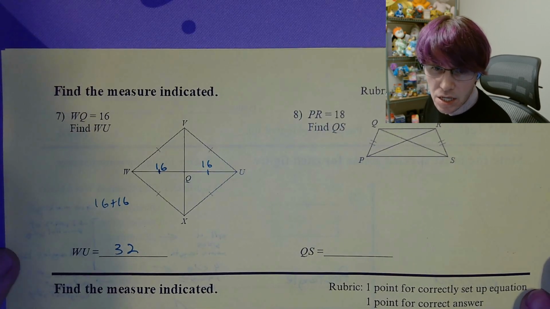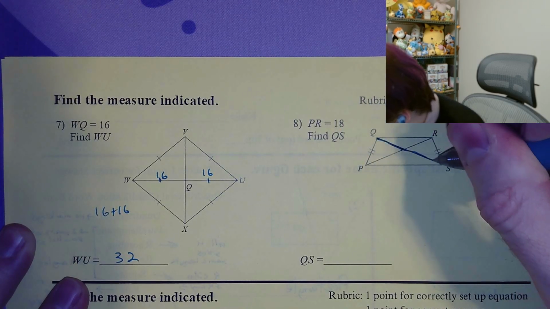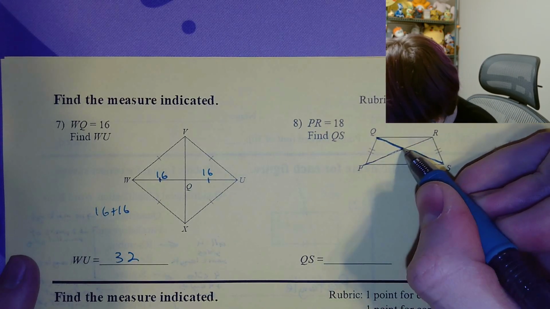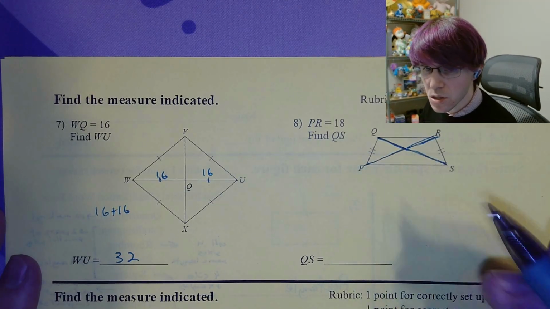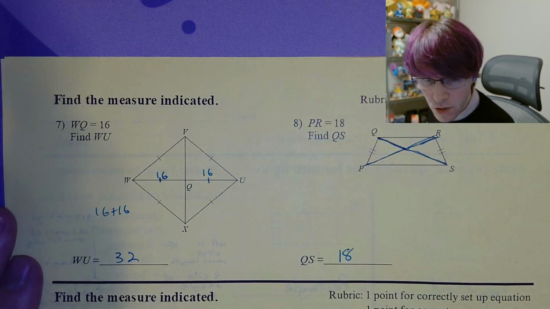Question number 18 now. On question number 18, it asks you to find QS. So QS is this length here, and that's what you're trying to figure out. You're told that PR, this length over there, is 18, but it's an isosceles trapezoid. Isosceles trapezoids have equal diagonals, and therefore this one's also 18. So it's really just a freebie copy.